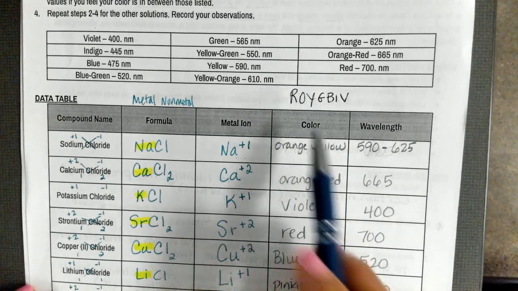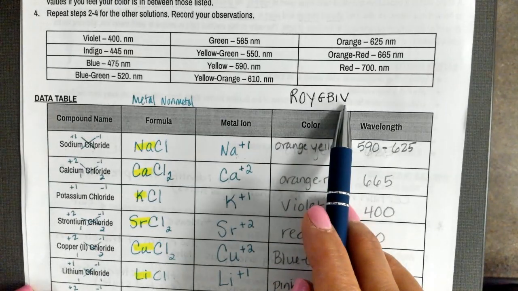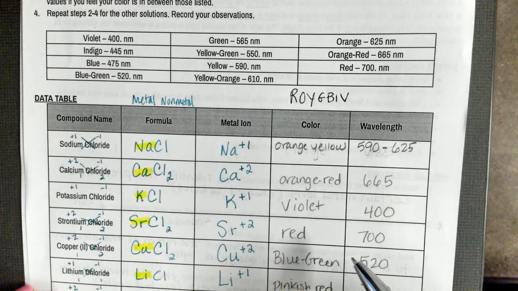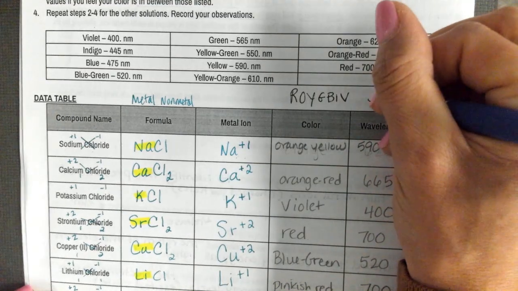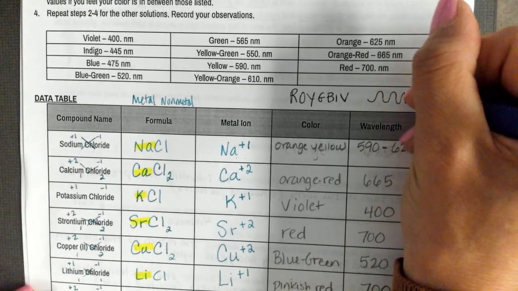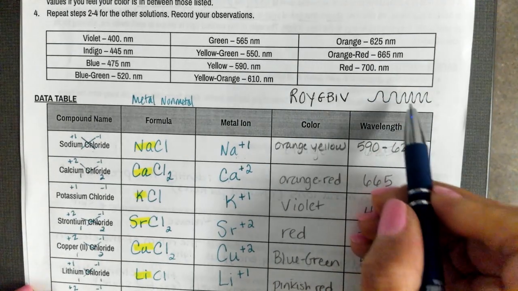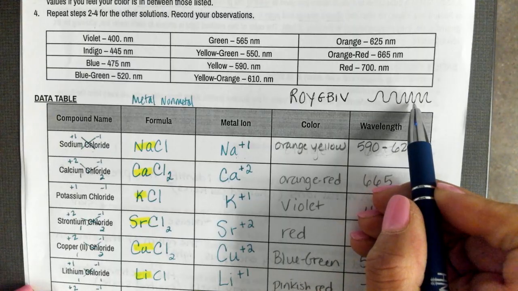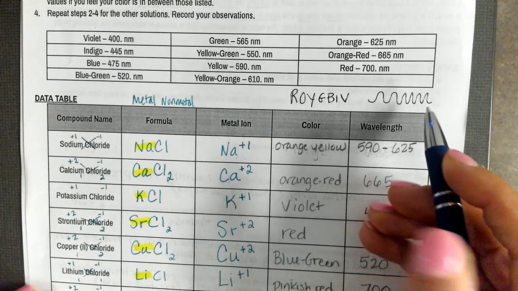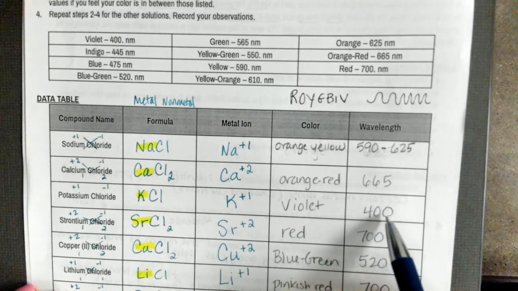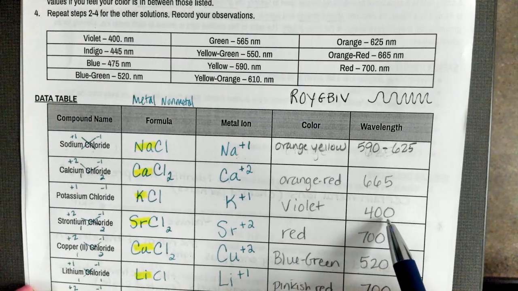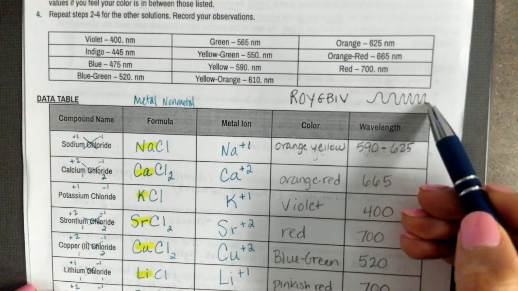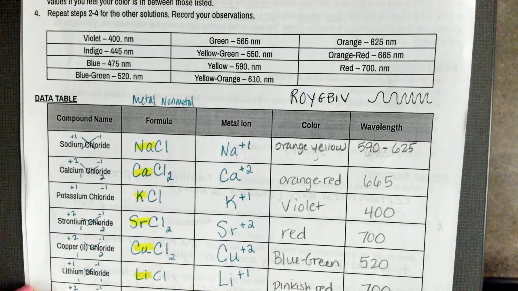So we can see that as we move from left to right in our electromagnetic spectrum, our wavelength is going to be getting shorter or closer together, like that. So if we have a shorter wavelength, we're going to have a higher frequency and a higher energy. And so that's why violet here we can see has a shorter wavelength, and that is why it is further to the right and would have a higher frequency.